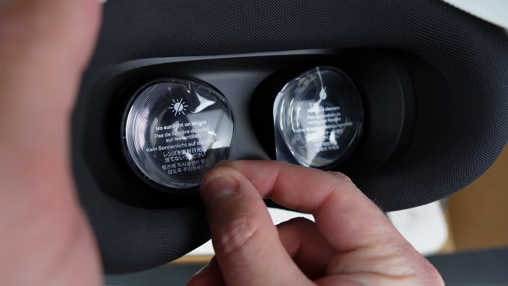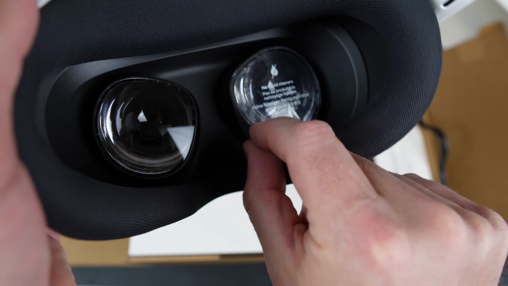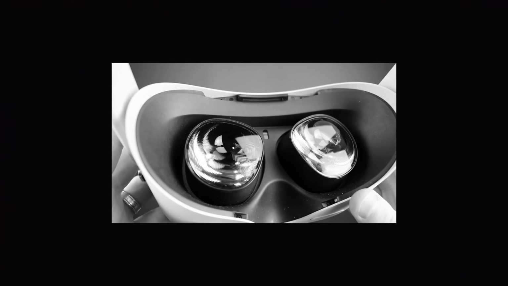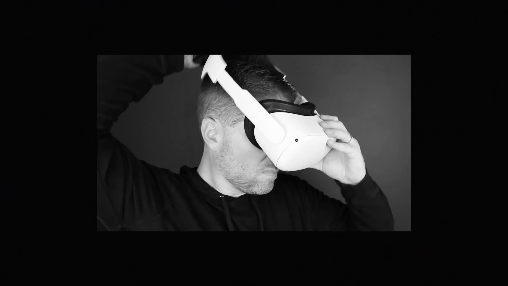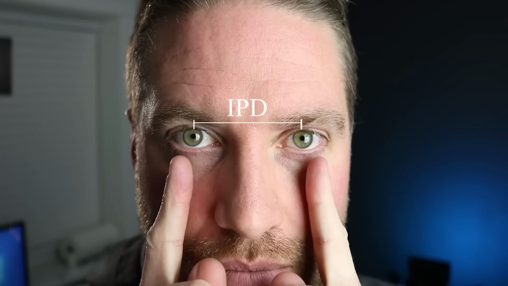So now for the portion of the video, what can you actually do about the blur? Can you increase the clarity? This portion of the video is going to be really similar to my video I did about the Quest 2 because, like I said, the similarity of the display and the lenses. So first up is making sure that you are lined up perfectly with the sweet spot. And the biggest thing you can do there is just making sure that you have your IPD settings correct.